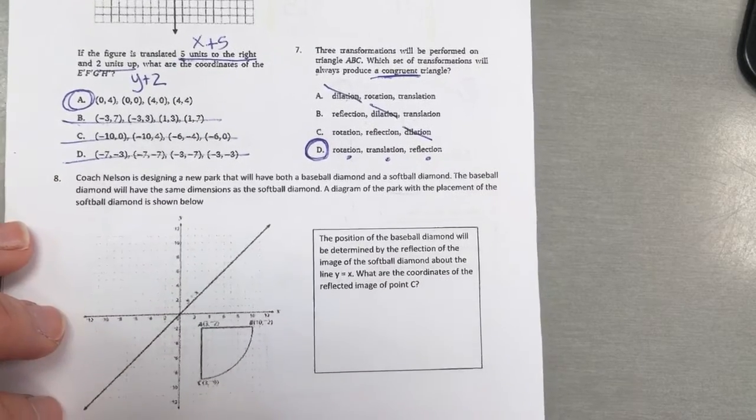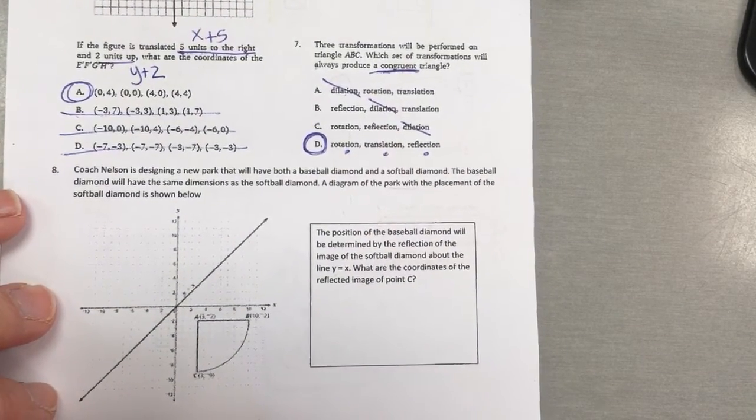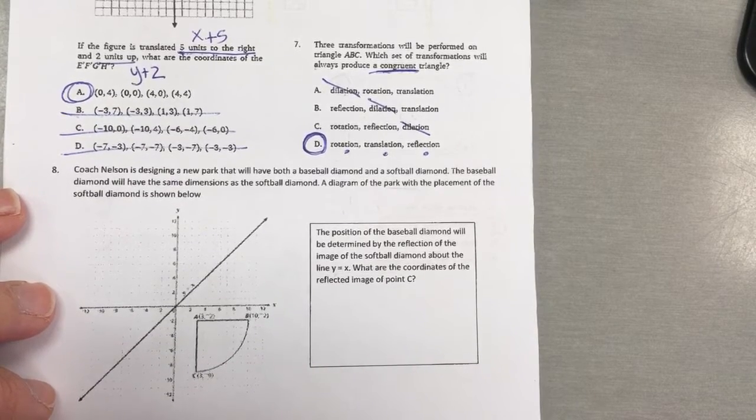Coach Nelson is designing a new park that will have both a baseball diamond and a softball diamond. The baseball diamond will have the same dimensions as the softball diamond. A diagram of the park with the placement of the softball diamond is shown below.